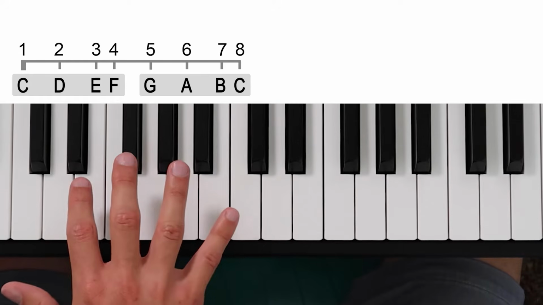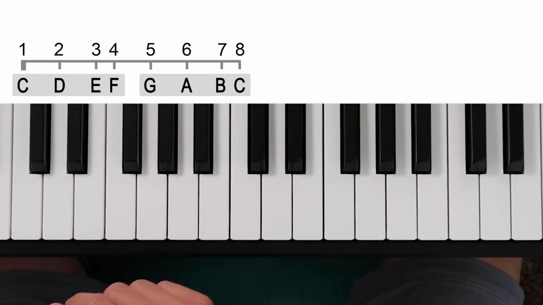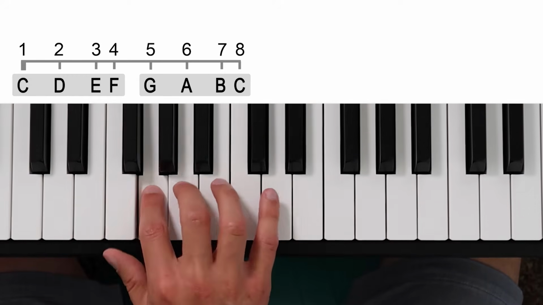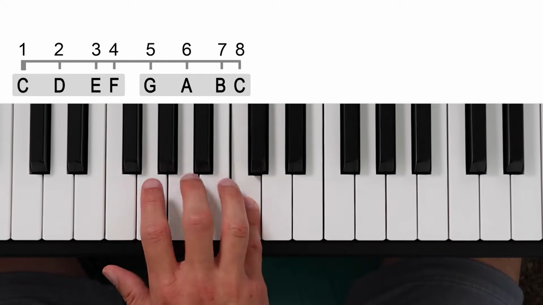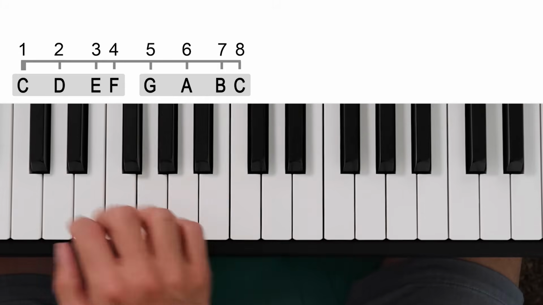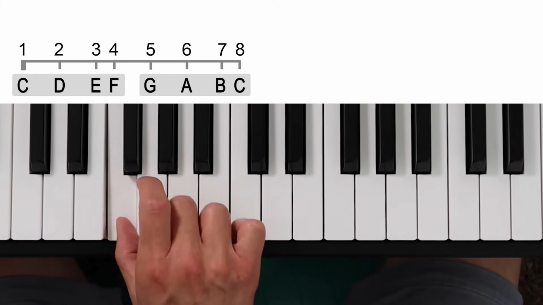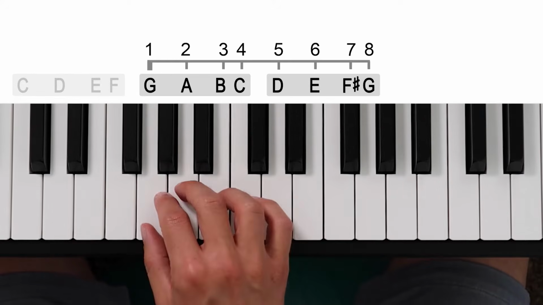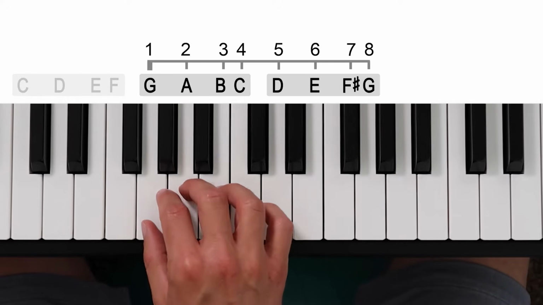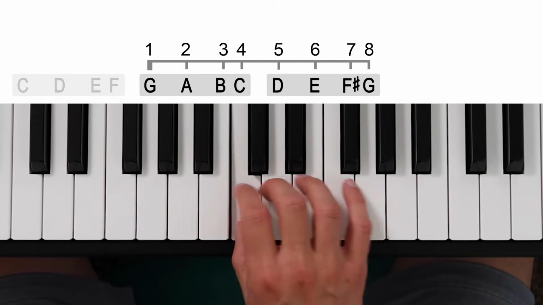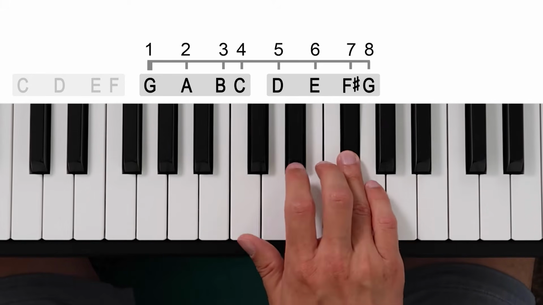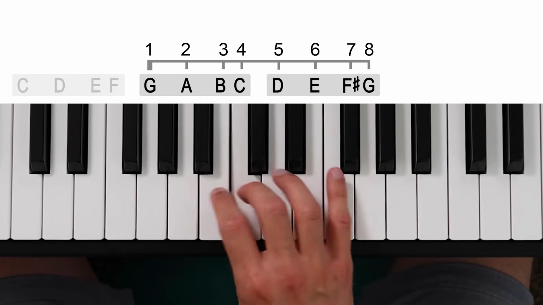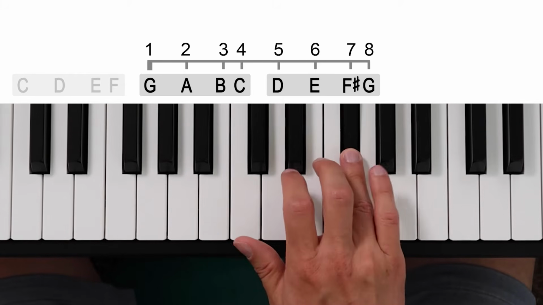Now we can refer to this same note pattern using scale degrees or numbers 1, 2, 3, 4, 5, 6, 7, 8. Notice how the fifth note of that pattern, 1, 2, 3, 4, 5, is G. And if we play that same pattern of whole steps and half steps starting on G, we get the G major scale. G, A, B, C, D, E, F sharp, G. And using scale degrees, that's 1, 2, 3, 4, 5, 6, 7, 8.